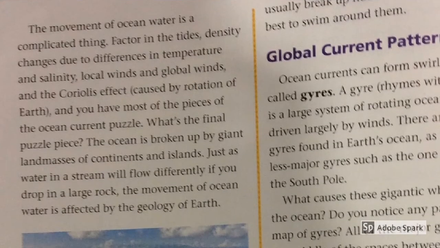The movement of ocean water is a complicated thing. Factor in the tides, density changes due to differences in temperature and salinity, local winds and global winds, and the Coriolis effect, and you have most of the pieces of the ocean current puzzle. What's the final puzzle piece?